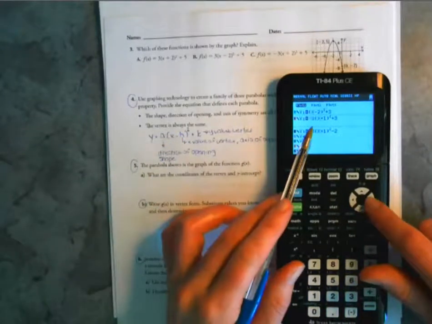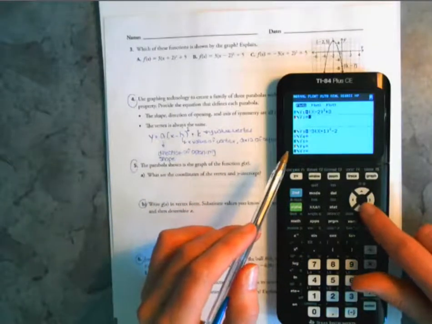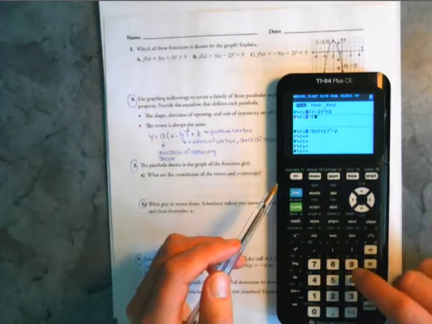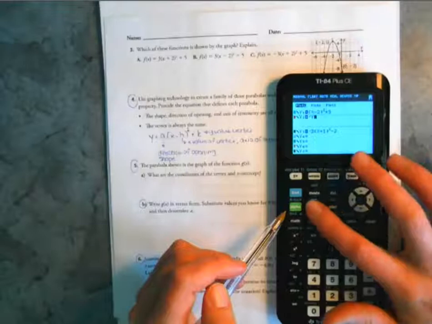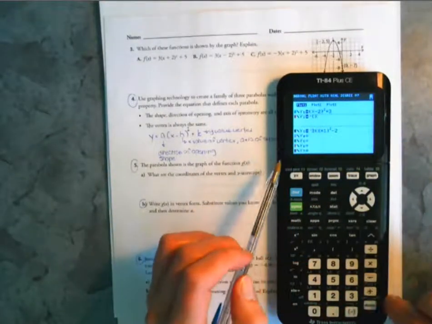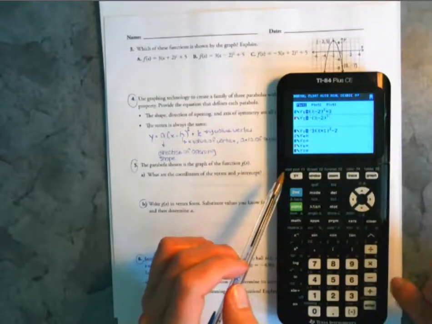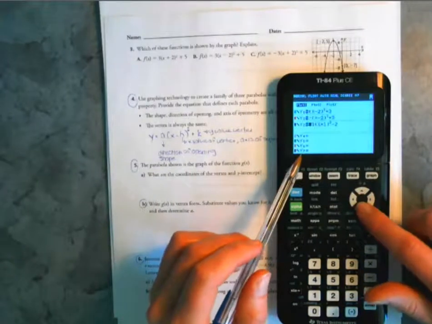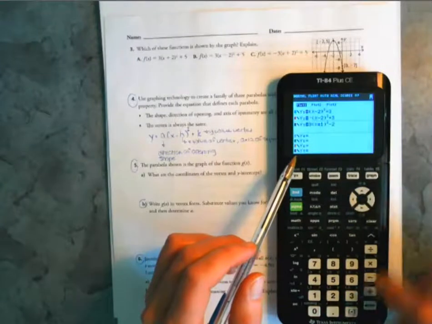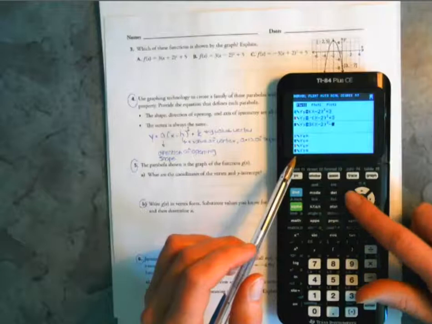And then for my second graph, again your a value can change, so I just made it negative, -1 bracket x, and now because our vertex has to stay the same, the rest of the equation has to stay exactly the same, so it's going to be x minus 2 bracket, squared, plus 3. And then my last one I did as +3, x minus 2 squared, and then plus 3 here.